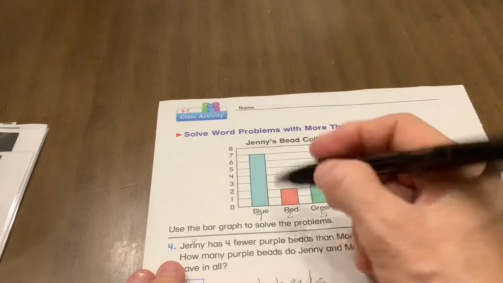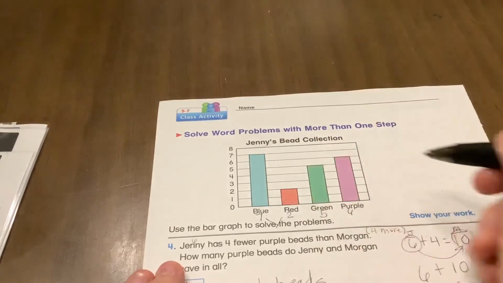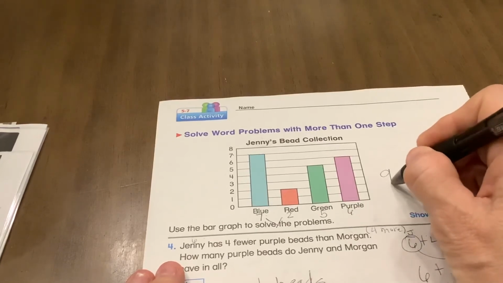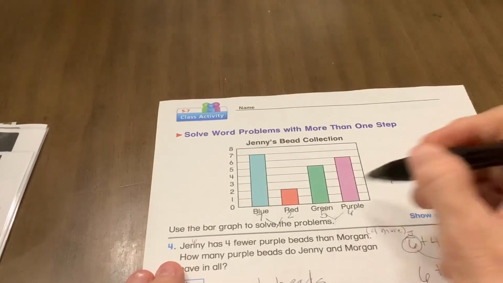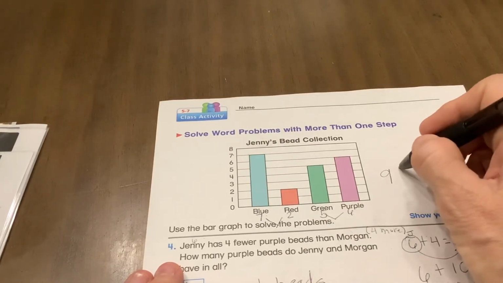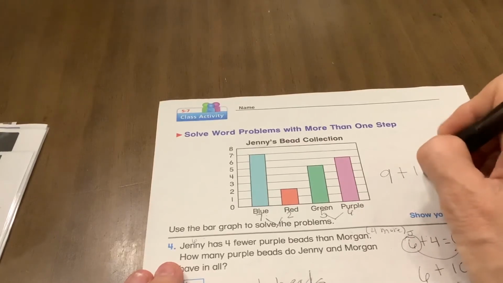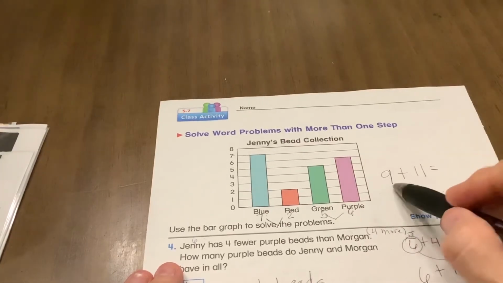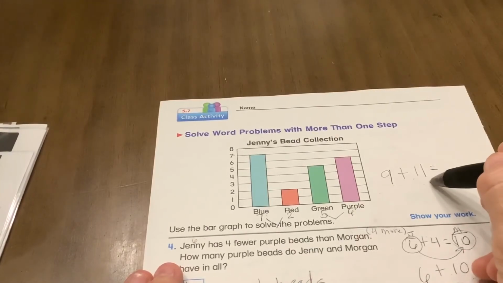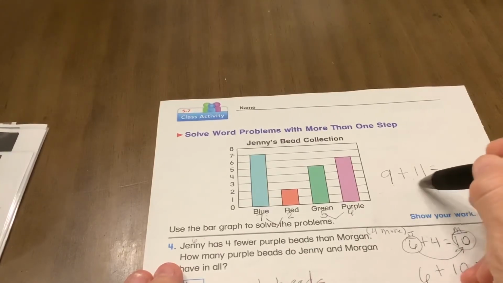Because we have 7 plus 2 equals 9. 5 plus 6 equals 11. Okay, so now we're going to add our 9 and our 11. Let's start with our higher number, 11, plus 9 more.